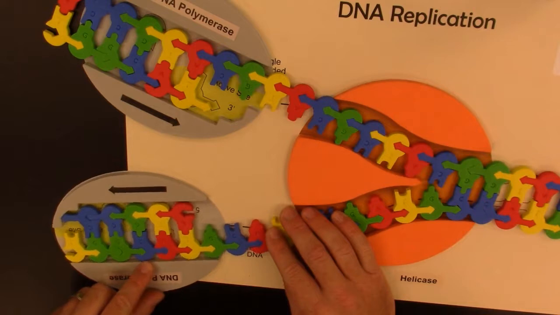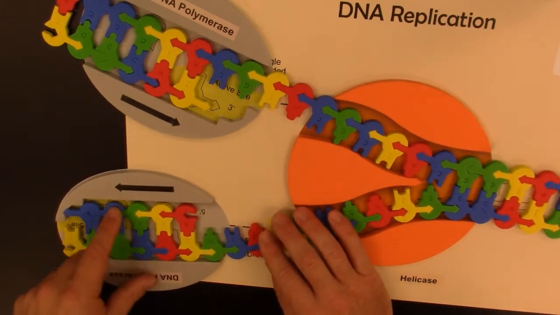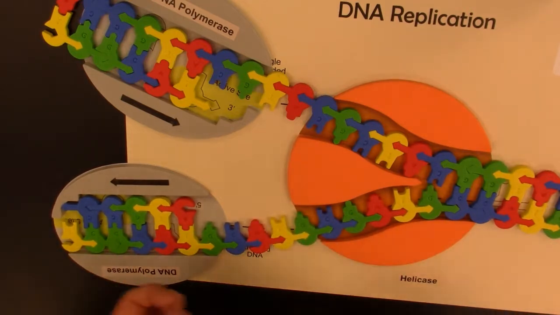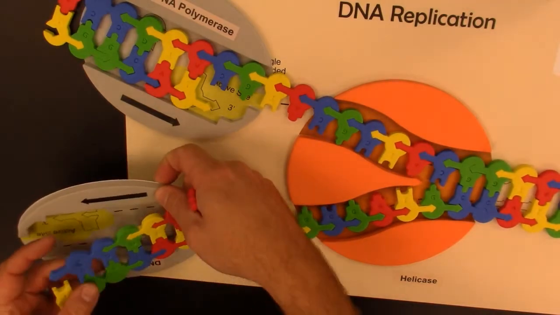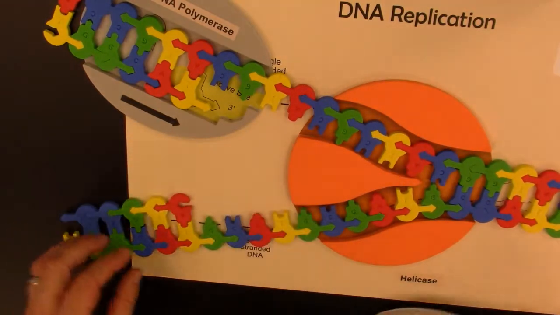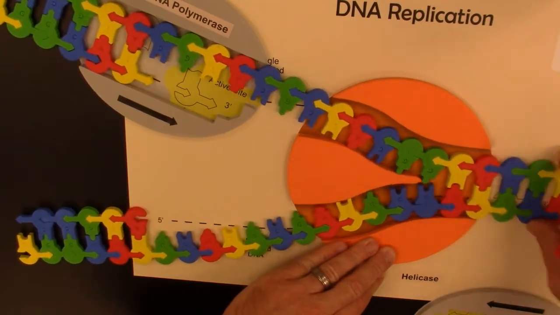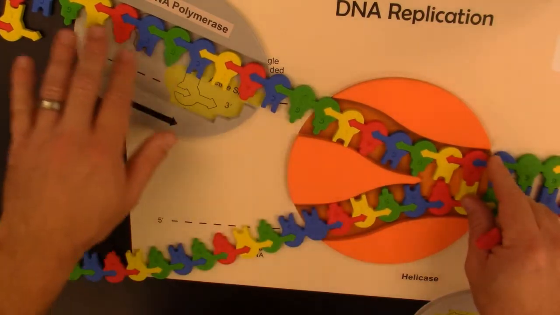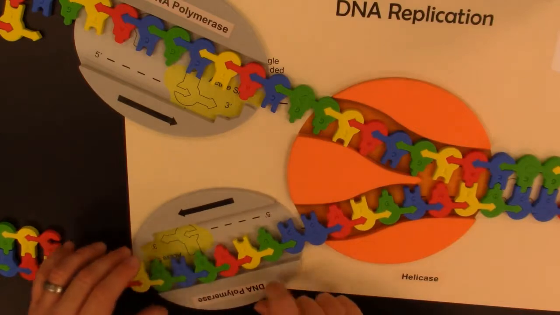And notice how the DNA moves. We're going to end up hitting a bump here. So what happens is this polymerase will come off, and it will wait until more DNA has been fed through. And we would continue the process up here as well too. And then it comes in and reattaches.